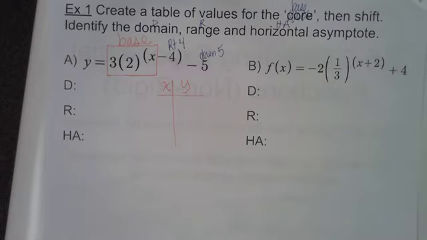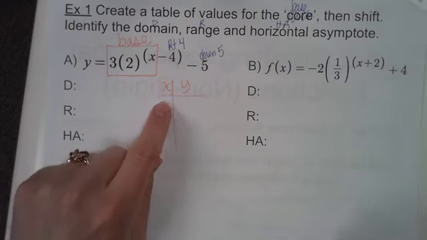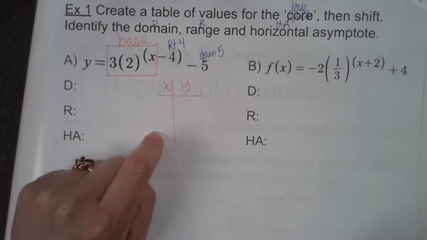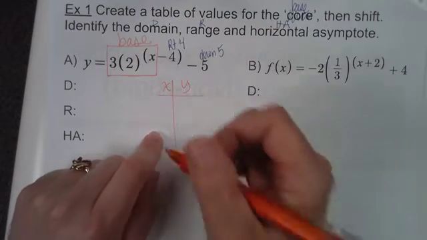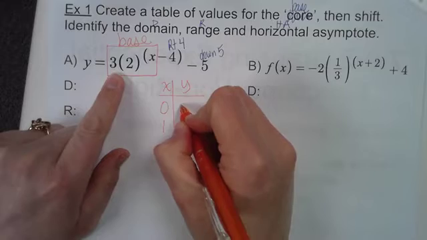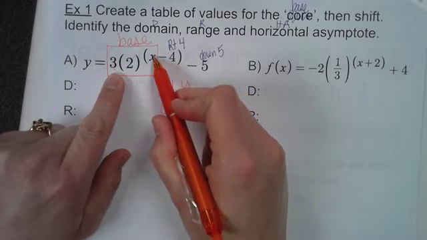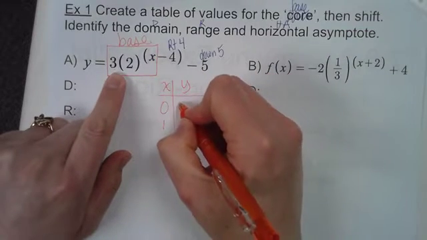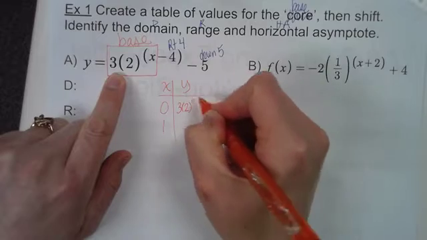So the next one I'll do a horizontal chart. Just like yesterday, what are some good values to choose for x? 0 and 1. Always. They're the easiest numbers to think of. So let's see what happens here. When I plug 0 into my base box, 3 times 2 to the 0.